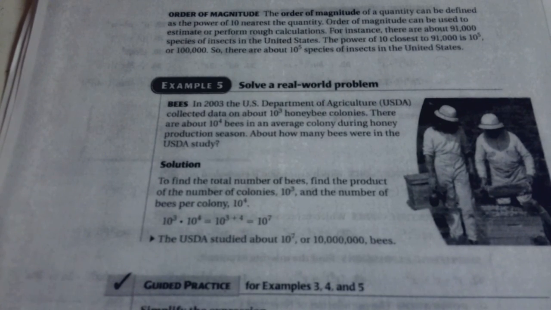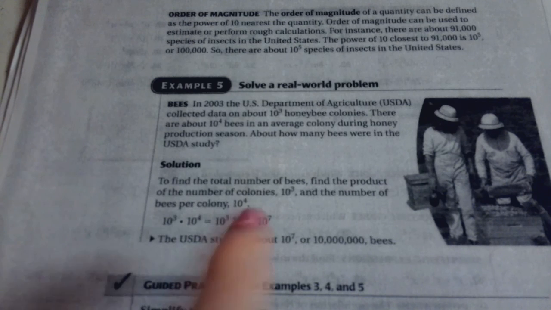Alright, real quick, I just want to throw up a real easy word problem. Okay, solve a word problem. In 2003, the U.S. Department of Agriculture collected data on about 10 to the 3rd honeybee colonies. So you'll see in science, when they deal with really large or really small objects, instead of writing all these zeros, these huge numbers, they found a way to write it.